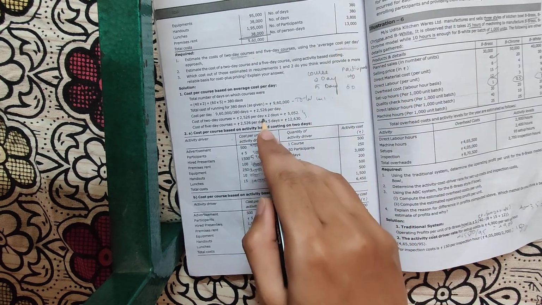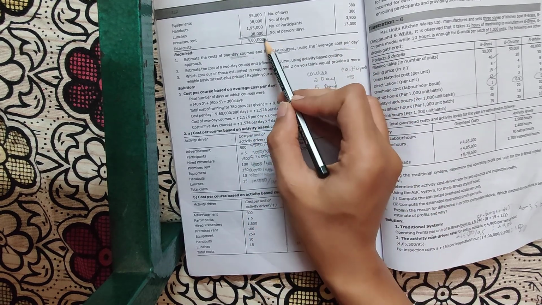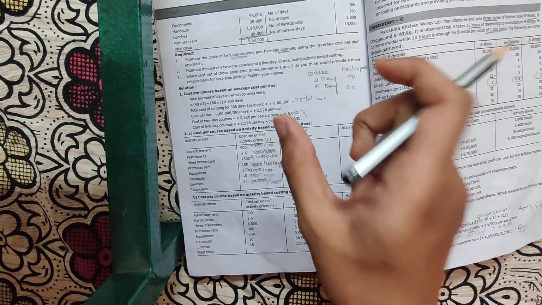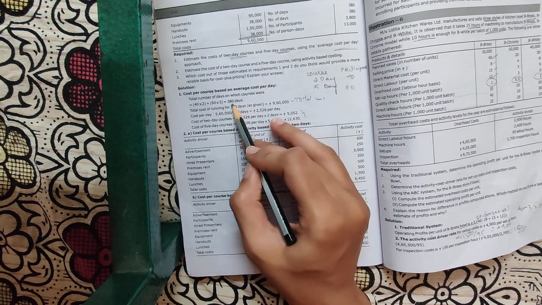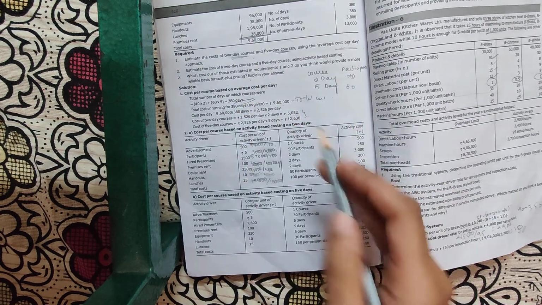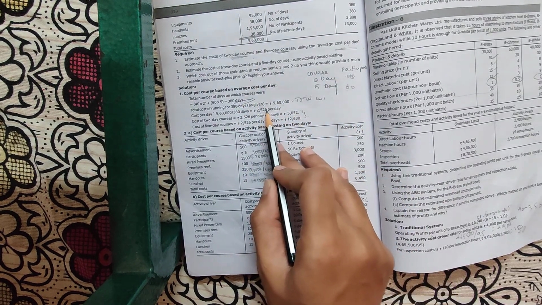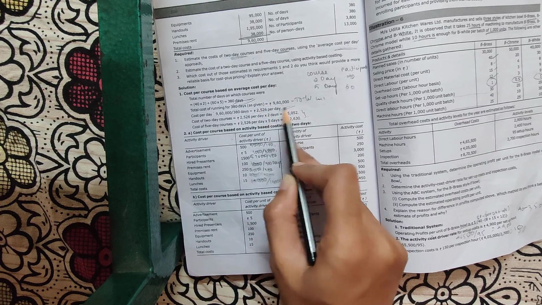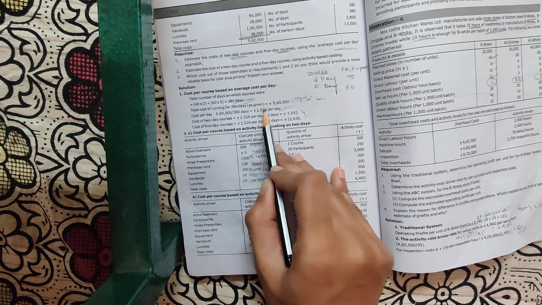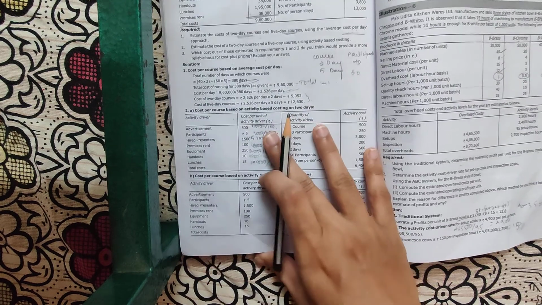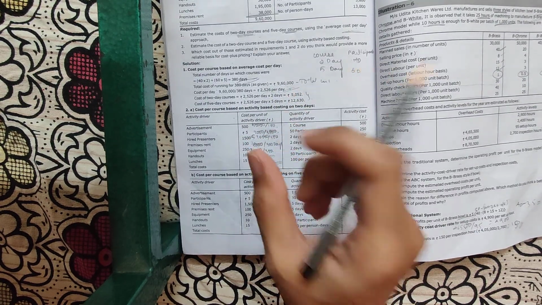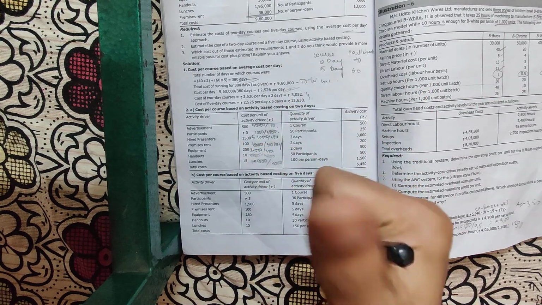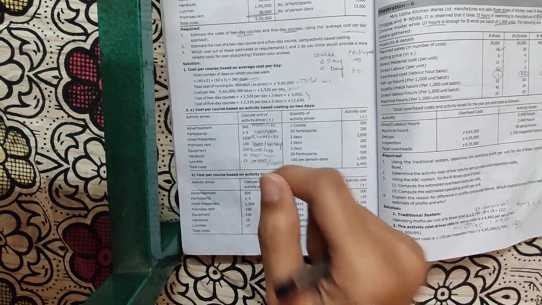How will you find out the cost per day? The cost per day is the total cost divided by the number of days. The total cost is 9,60,000 divided by the number of days we found out, that is 380 days. You will get 2,526 per day. So per day you are incurring a cost of 2,526. Now again you have to find out, if it is per day, then for 2 days how much did it cost, and for 5 days how much did it cost.